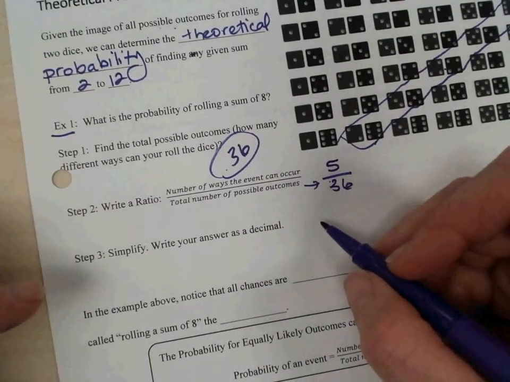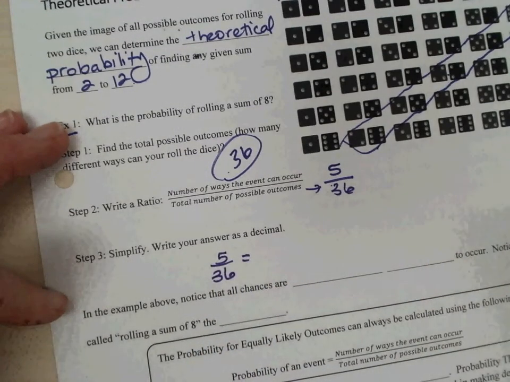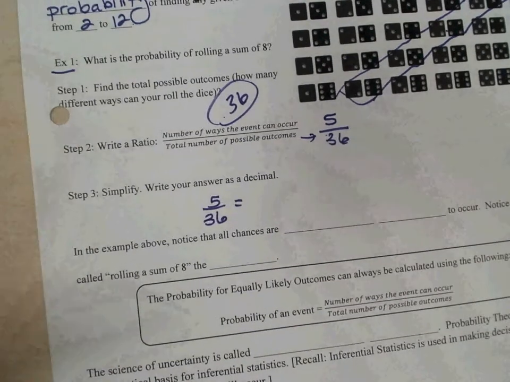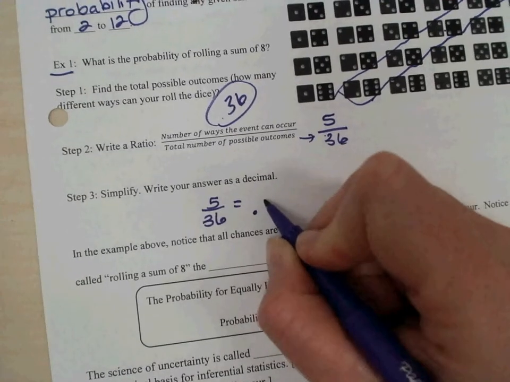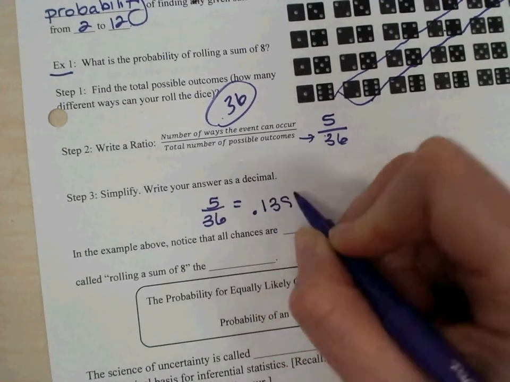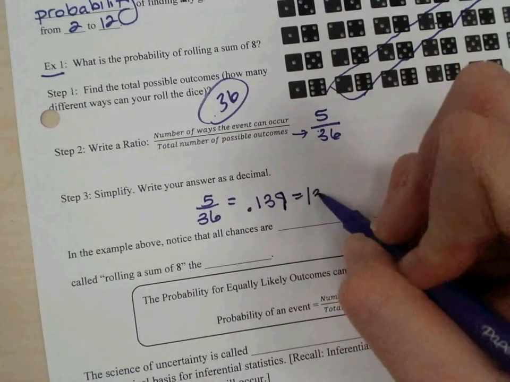And then simplify your answer and then write it as a decimal. We can't simplify 5/36, but we can write it as a decimal. What's 5 divided by 36? 0.14? 5 divided by 36, yep. 0.14 or 0.139. I'm going to go 3 decimal places there. Okay. We can also write that as 13.9%.